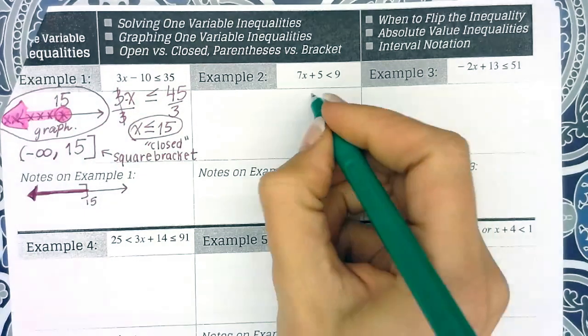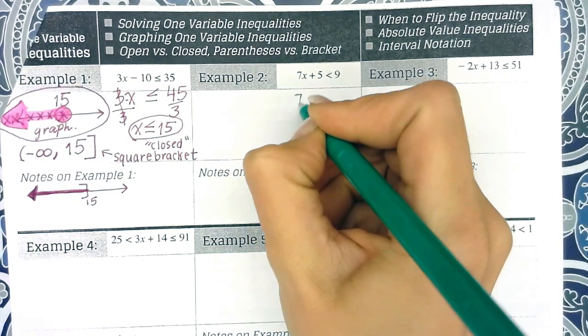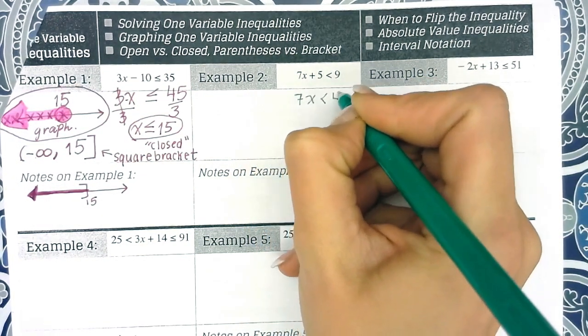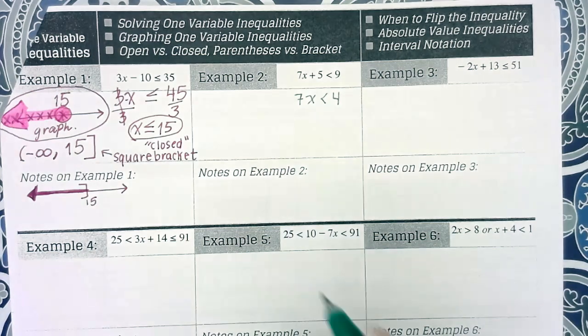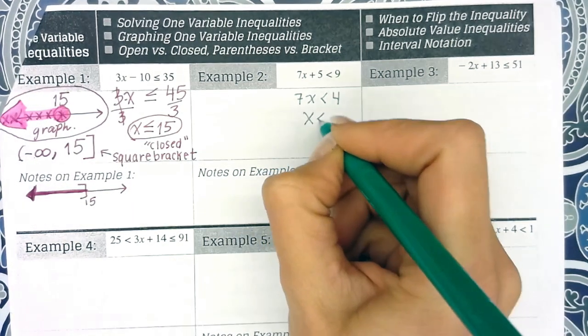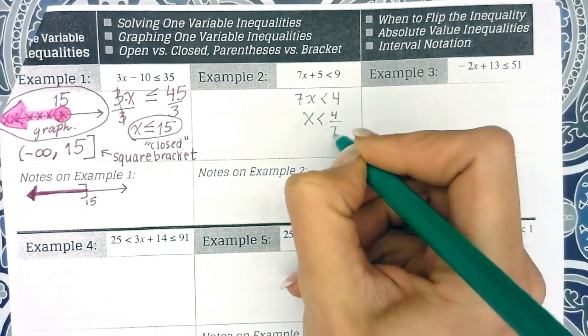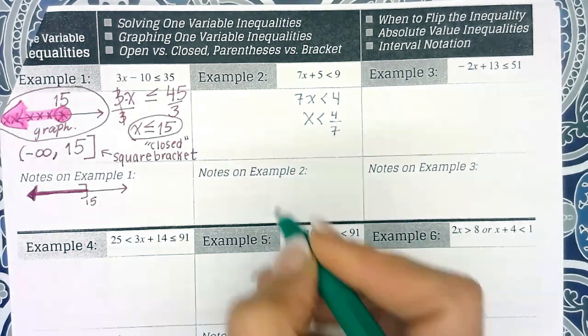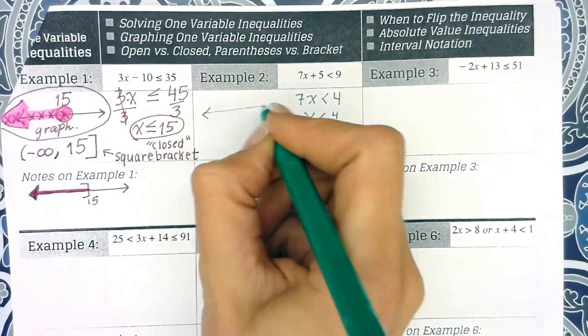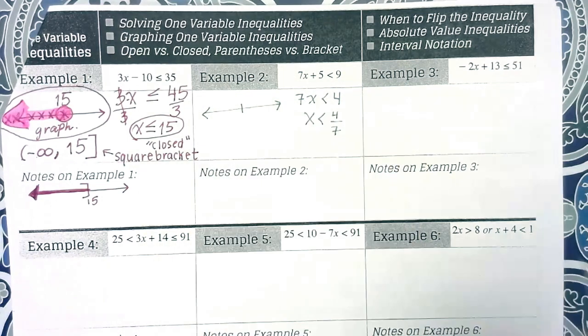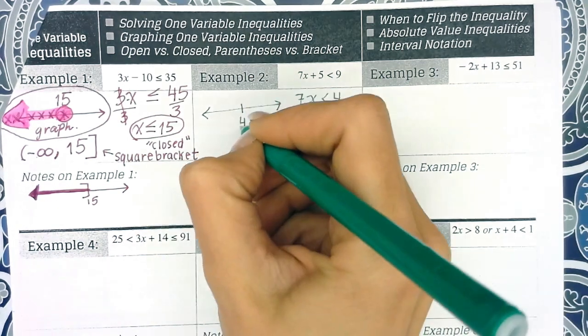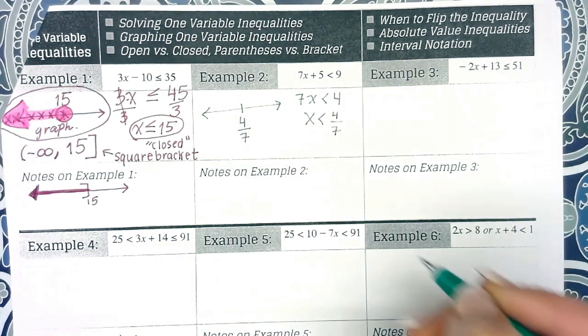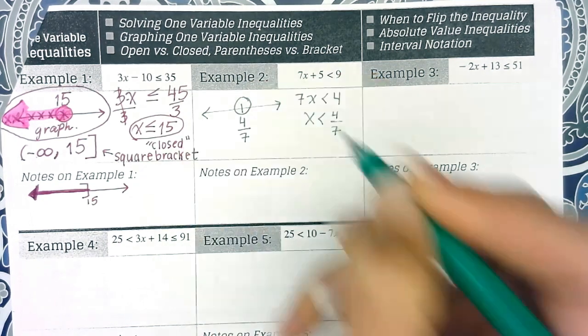Next, I'm going to subtract 5 from both sides, so that's 7x is less than 4. Then I'm going to divide both sides by 7, so x is less than 4 over 7. Go ahead and draw my number line. Only tick mark I need is 4 over 7. I'm going to put a big open circle there.